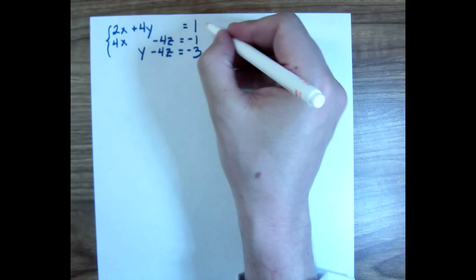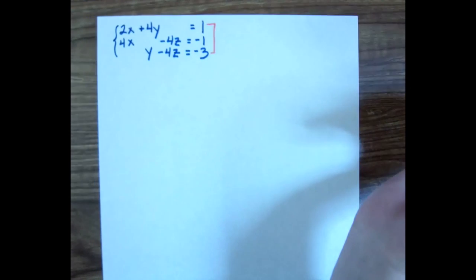Nothing obvious, right? No, because you don't have a positive 4z to eliminate z. Yeah, nothing obvious. You're right about that. So what if we just pick two? Let's do like 1 and 3. Let's put those two together.